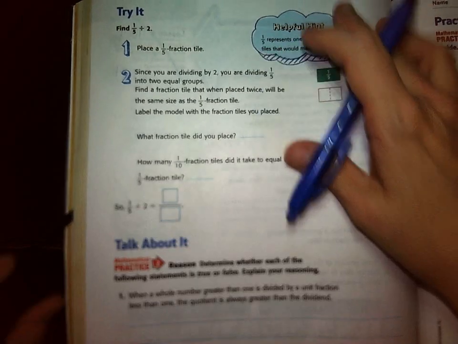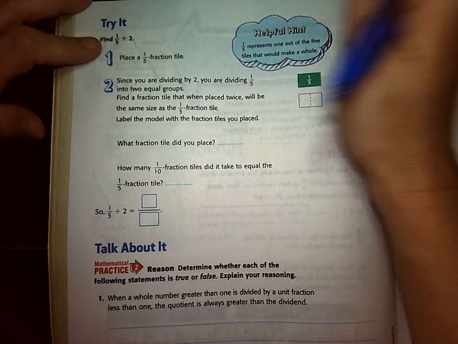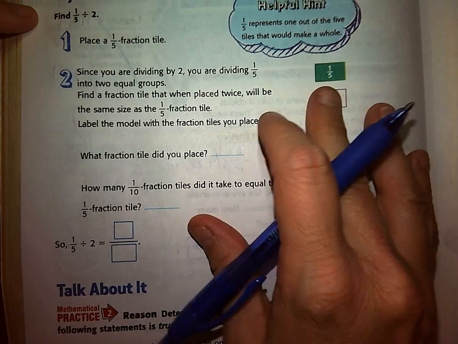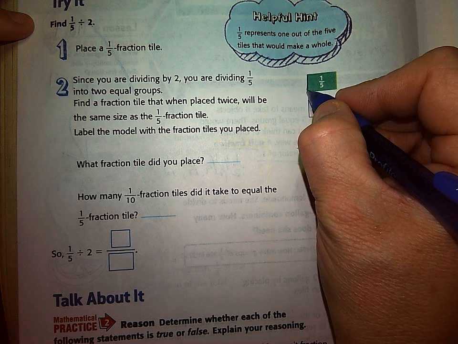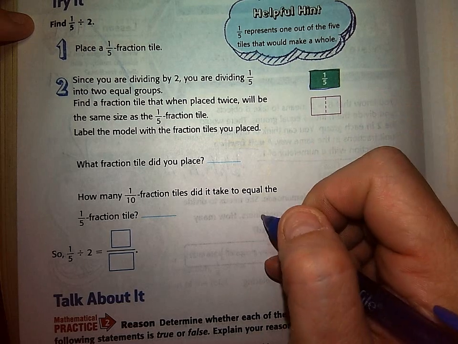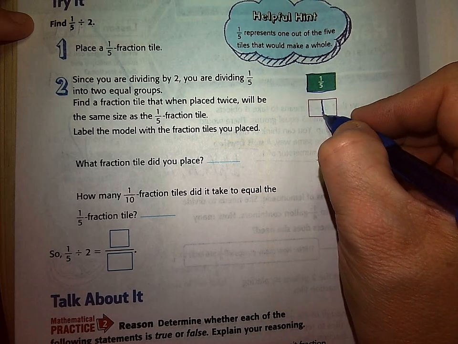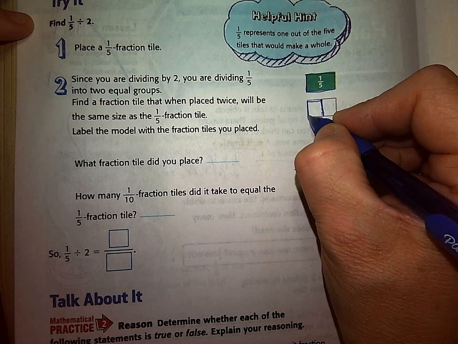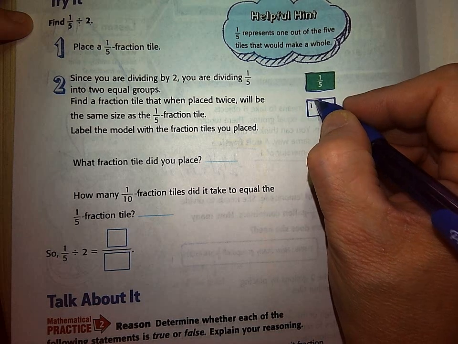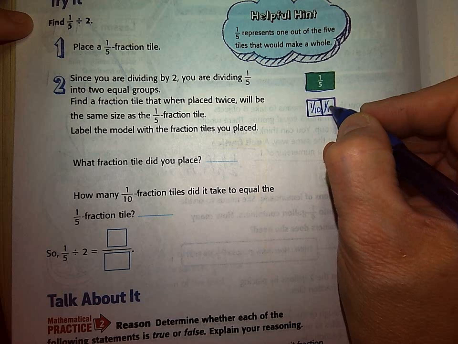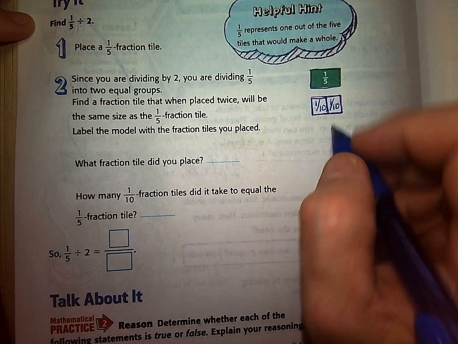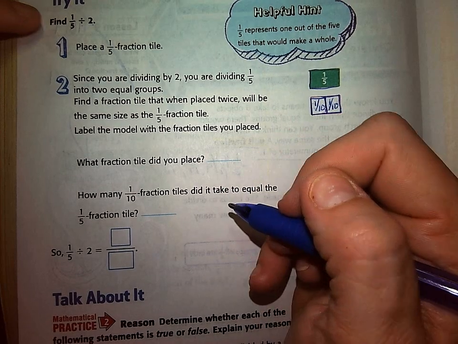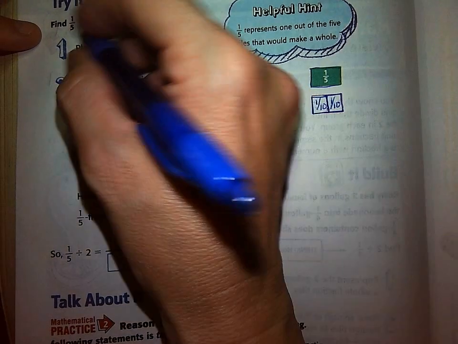Okay, let's take a look at the back side of the page, page 760. It says find 1/5 divided by 2. So here's this little teeny tiny fraction tile of 1/5, and we have to divide it into 2 pieces. If you had fraction tiles, you would know that it takes 2 fraction tiles, 1/10 and 1/10, to equal 1/5. We don't have those, but let's do keep, change, flip.